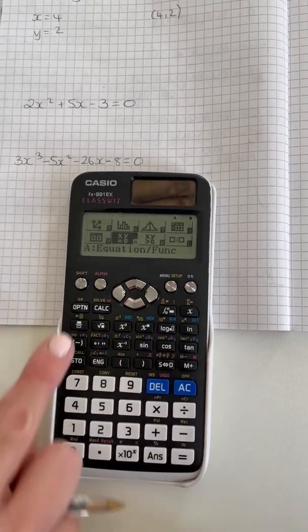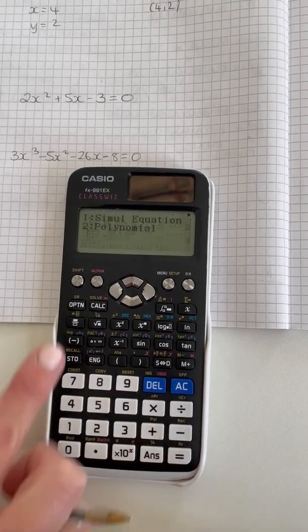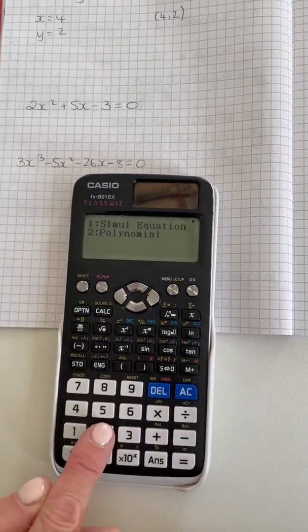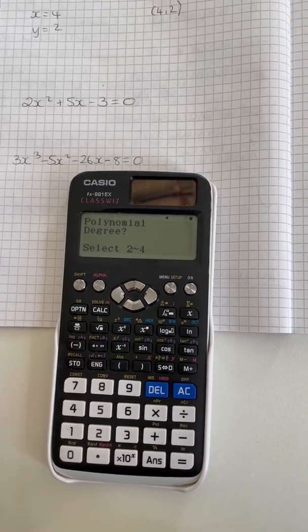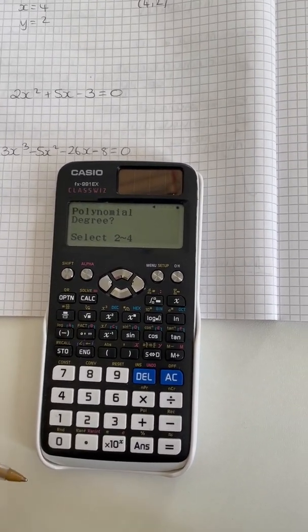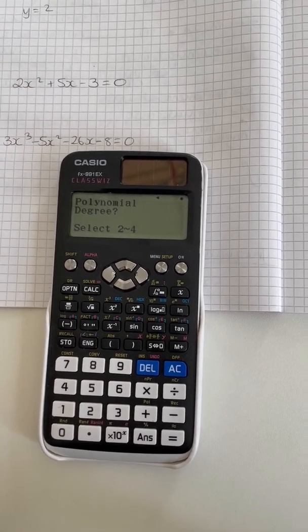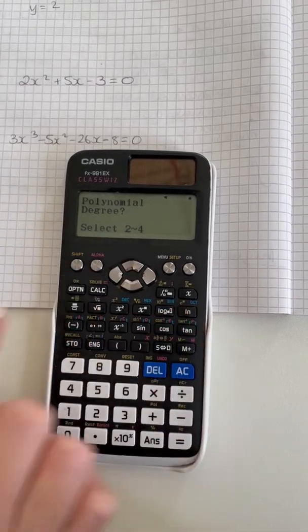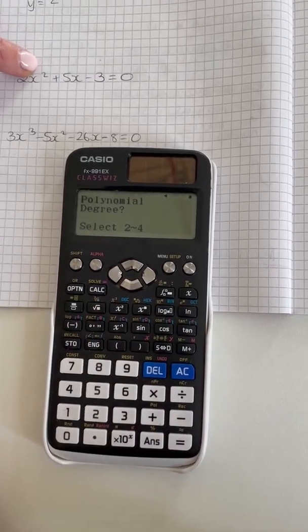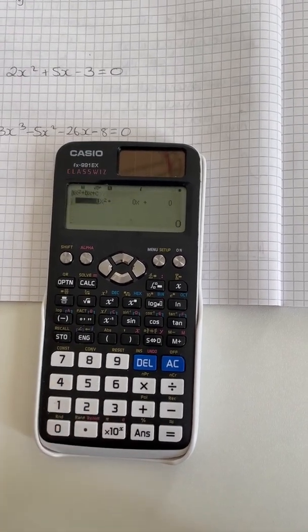The other thing in this menu, A, for the equation solver, is to solve a polynomial. If we press number 2, the most common polynomials that we'll have to solve will be quadratics. So we're going to input this quadratic here: 2x squared plus 5x minus 3, and we're going to solve that. The degree of that is the highest power of x, or whichever letter we're using. So the degree here is 2.